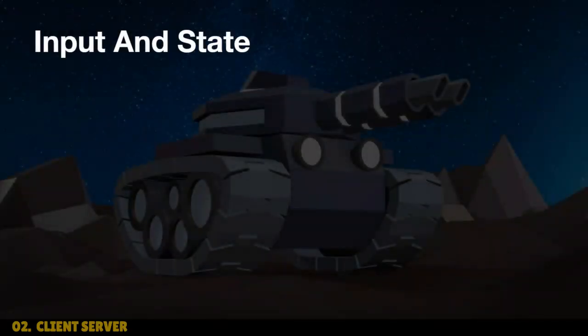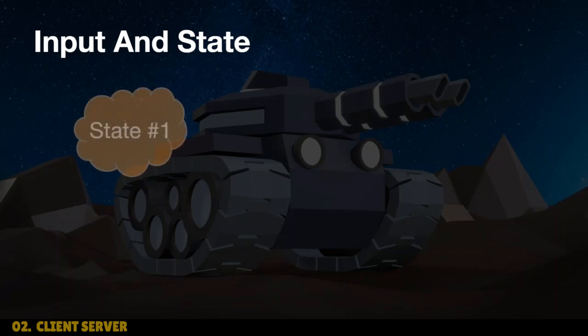So what normally happens when you make a normal Unity game, a non-multiplayer game? Well, you have state, and state is just data. The data could be about where your player is, it could be about how much health they've got. It's all the data that all the game objects store inside their components.